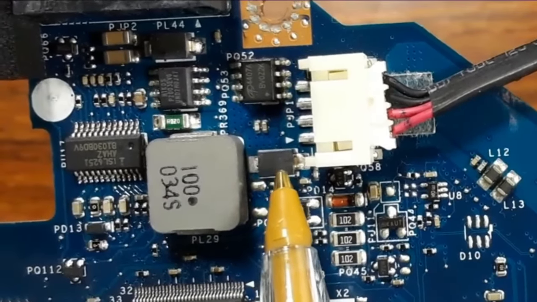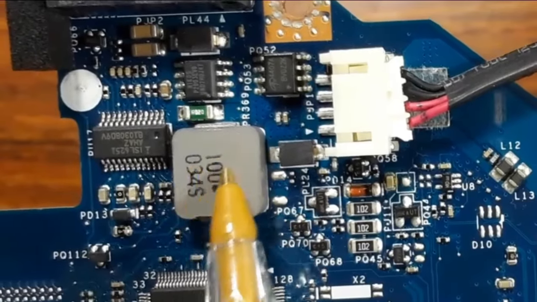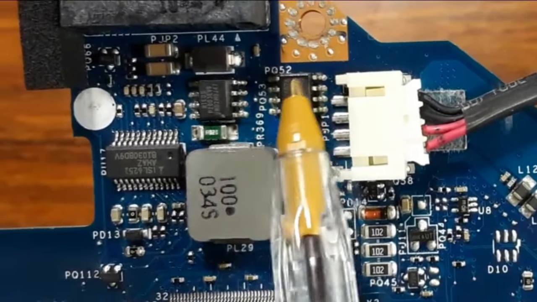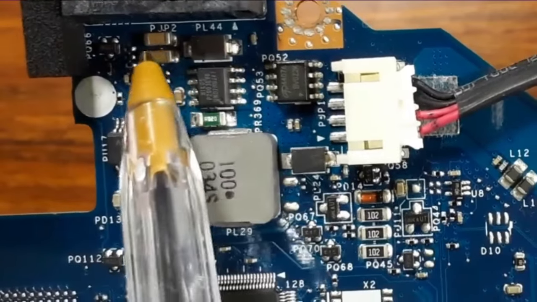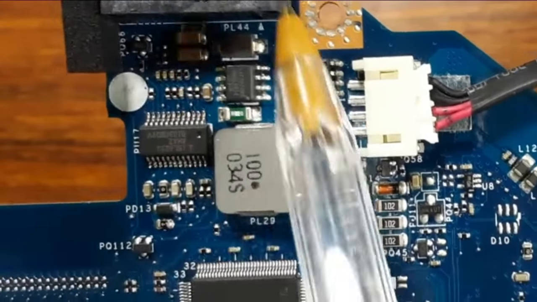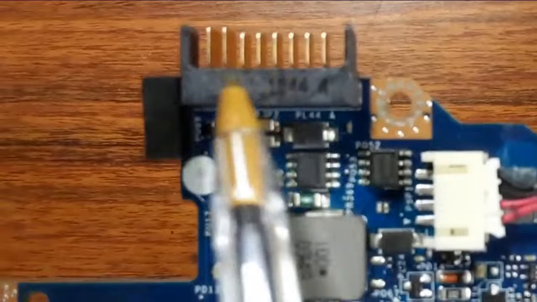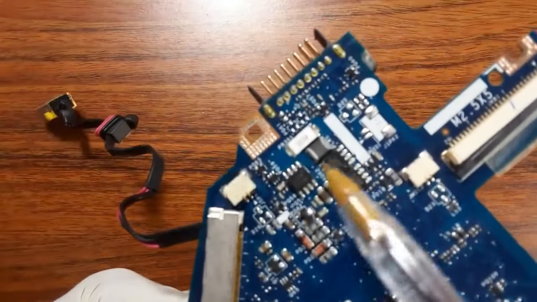This coil should give a continuity. This is another coil. This is MOSFETs. These 2 are MOSFETs. We have here another coil. We have here 2 PF capacitors. This is for the charge connector. We can just go here also and check.